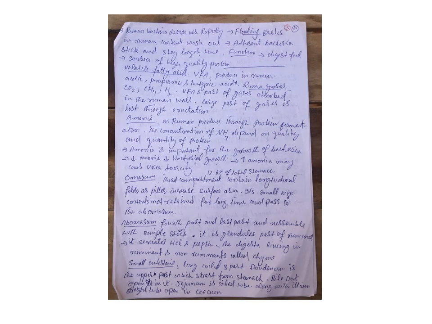Rumen bacteria divide very rapidly. There are two types of bacteria. Number one is floating bacteria and number two is adherent bacteria. Floating bacteria are those bacteria in the rumen contents which wash out along with the fecal material, while adherent bacteria stick and stay a longer time inside the rumen.